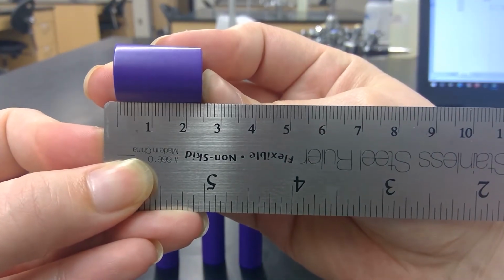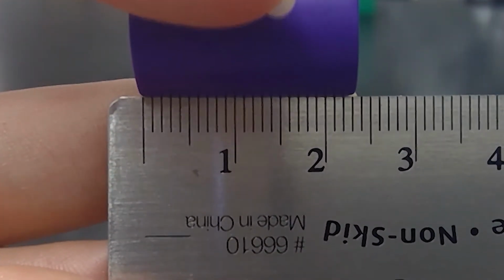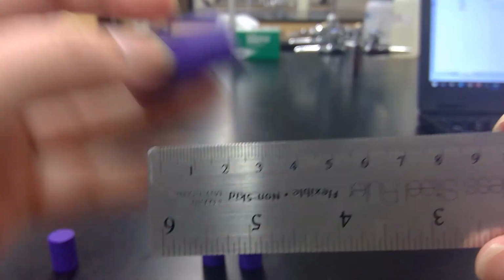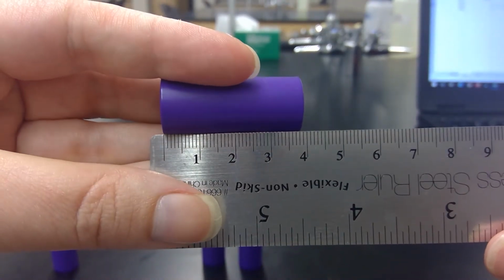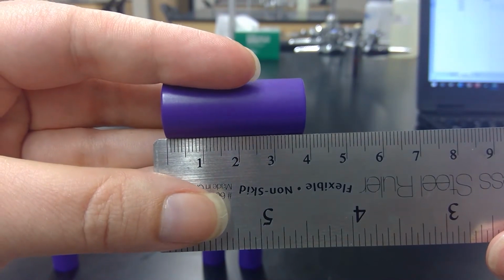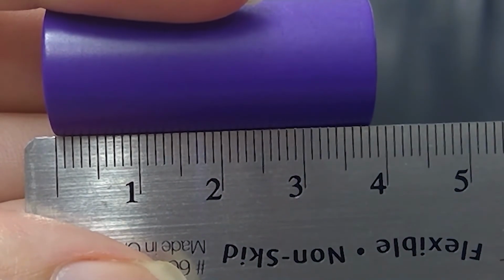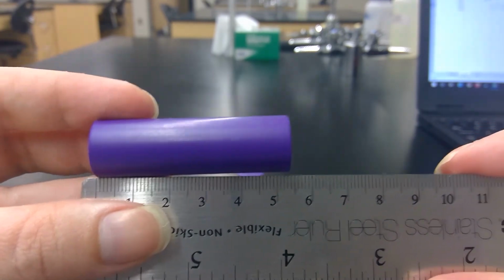All right, so record your data. This is the second to smallest one. All right, record the length. This is the third one.